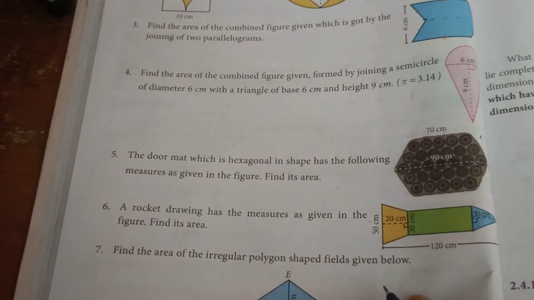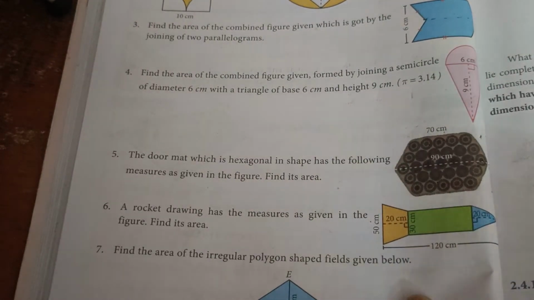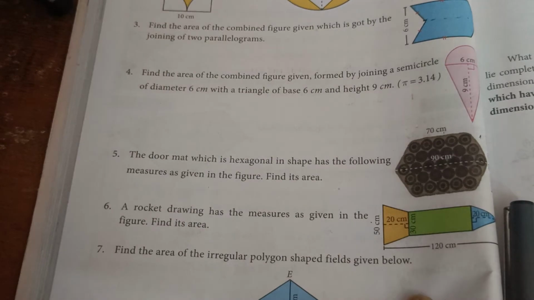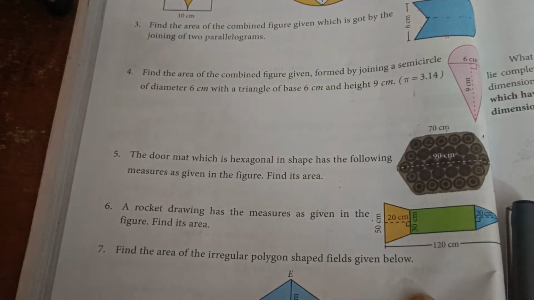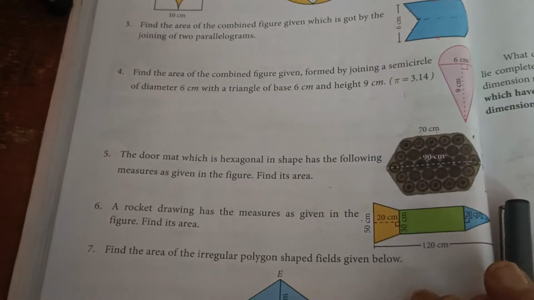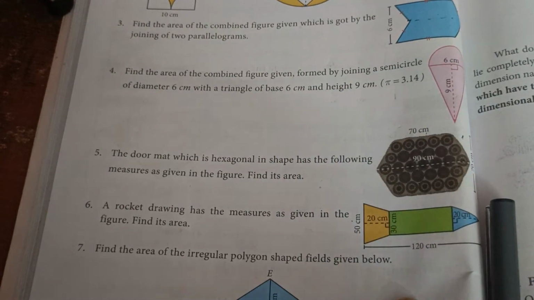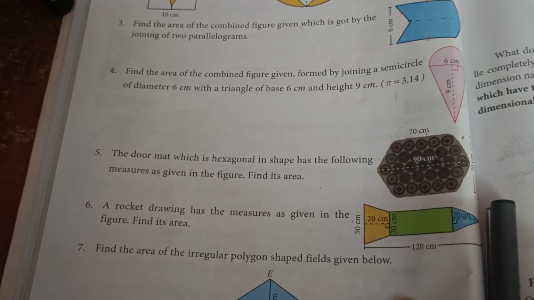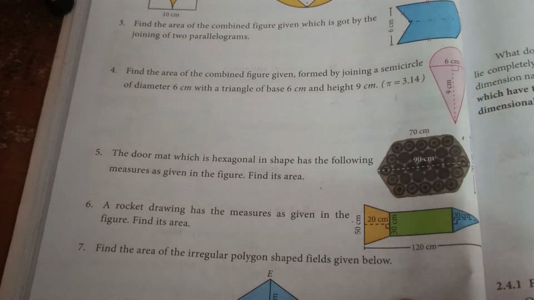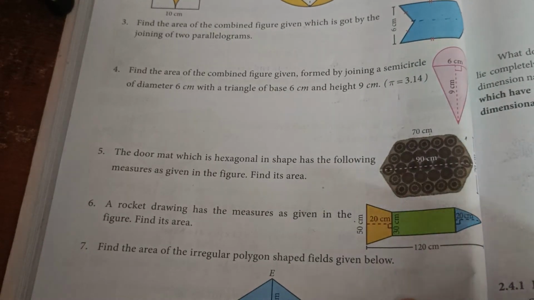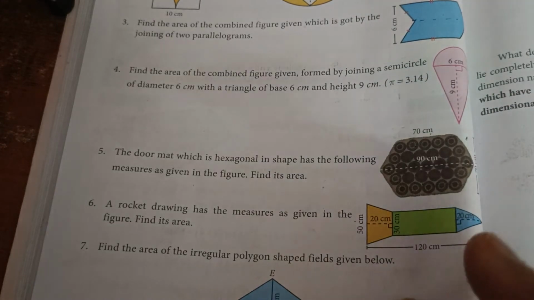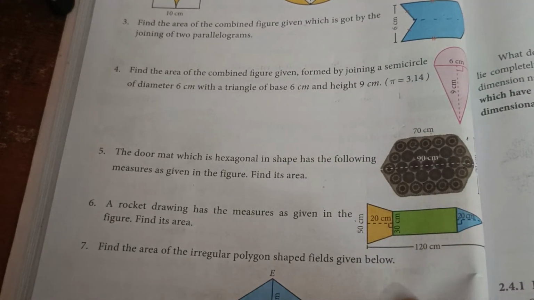And one more thing, children, in combination of shapes, you should be very thorough with the shapes of the plane figures. By looking at the figure, you must identify the proper shape, whether it is a parallelogram, square or a rectangle or a semicircle, circle or a trapezium. You should identify the shapes and you must write the measurements. Then you should know the formula. If you know all these 3, then it becomes very easy to solve the problem.